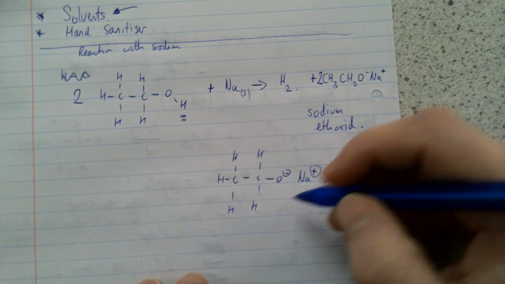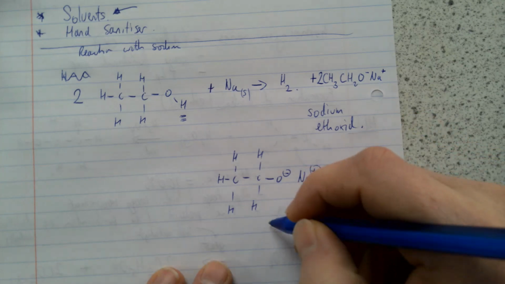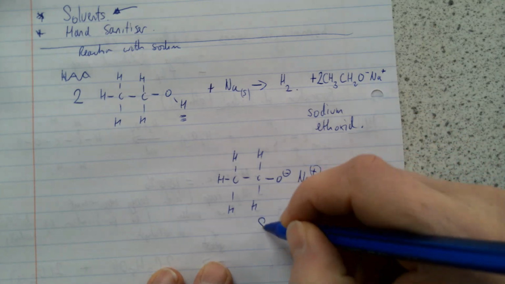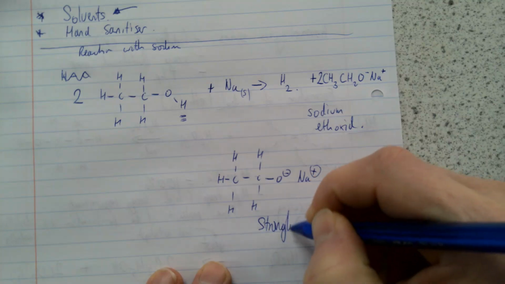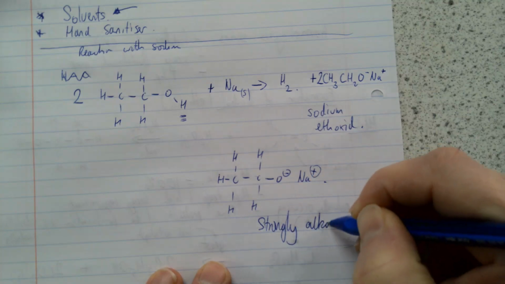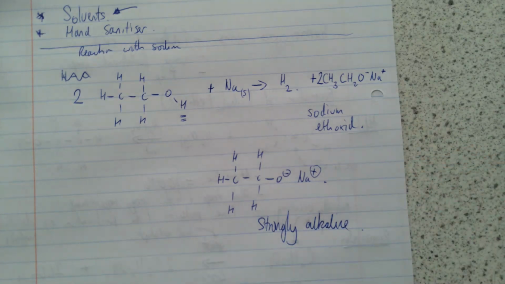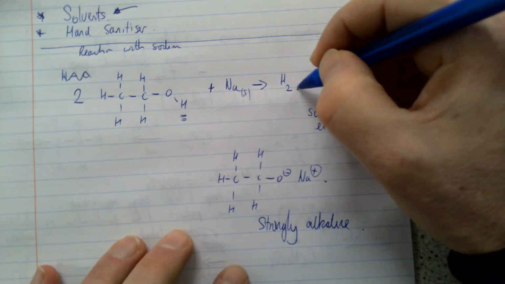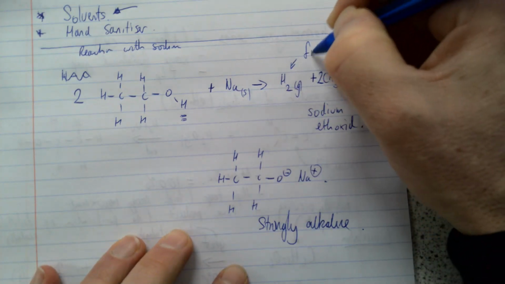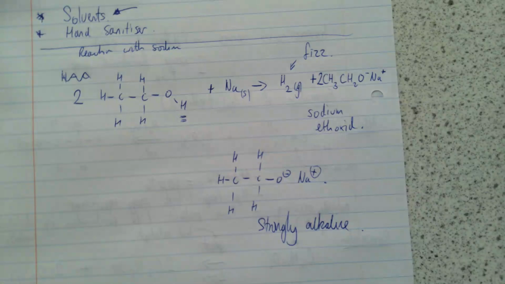And you should know that this is strongly alkaline. So this is a way of making a base, so strongly alkaline. Sodium ethoxide, you put that into water, it's strongly alkaline. Right. Bit of a random one. And of course, if you're producing a gas, it will fizz. Unsurprisingly.